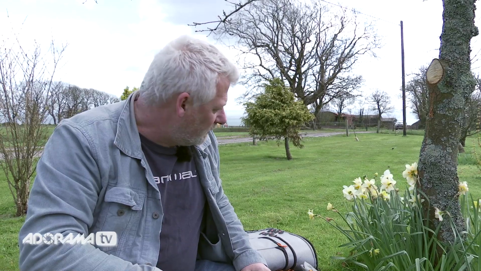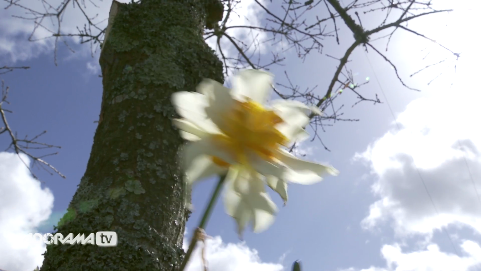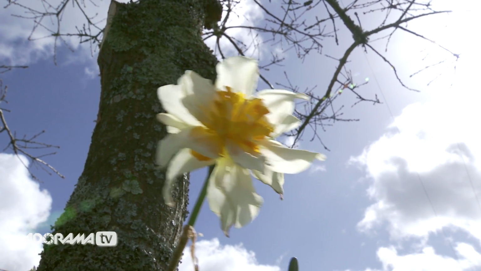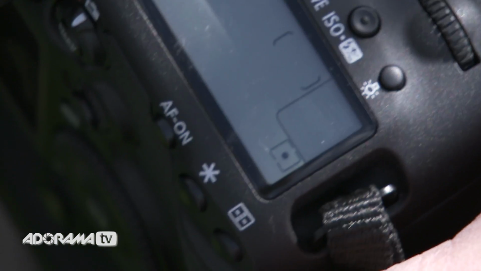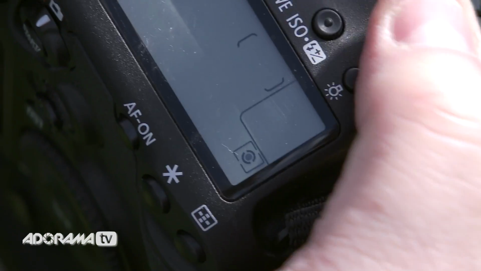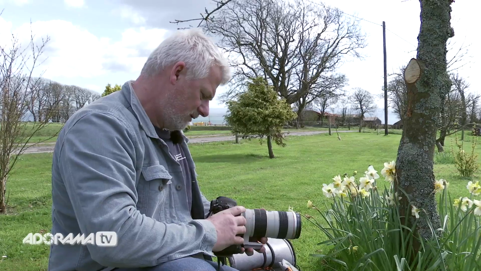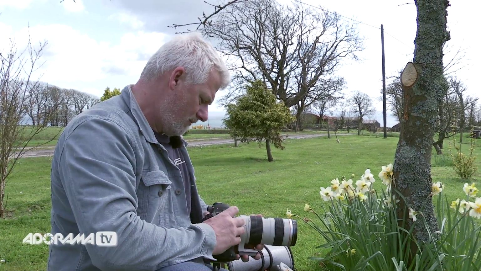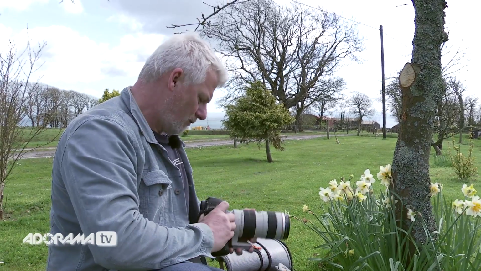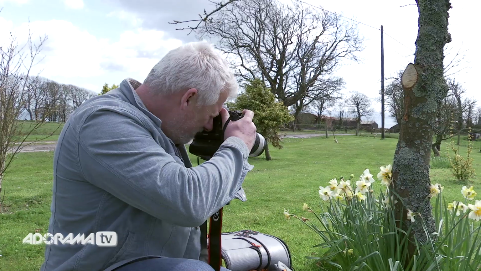The other thing I think we should think about is the metering modes, like spot metering, center weighted, or multi. Now I think spot metering is quite a cool little tool because you can really zone in on the color of the flower. I'll just do that one right now. So just change your metering to spot, set the aperture that you want to use. For this one I'm going to use around 4, and the appropriate shutter speed according to the meter.